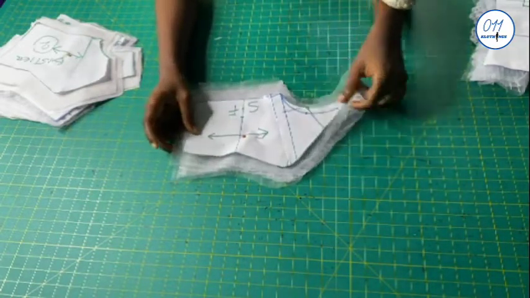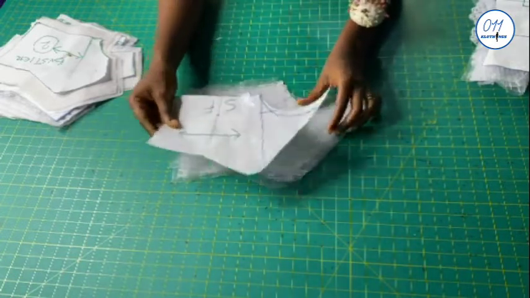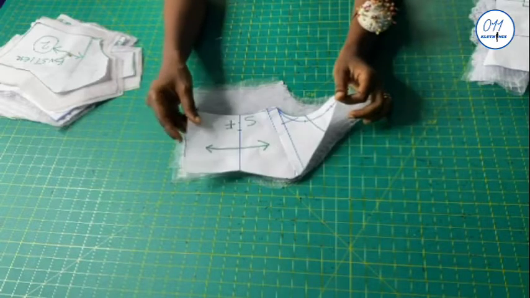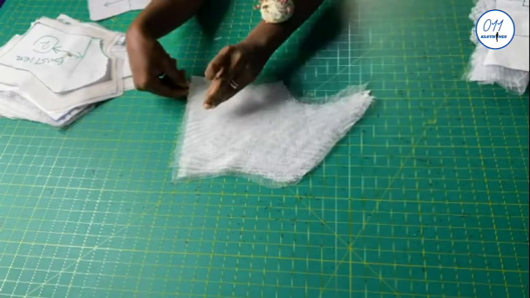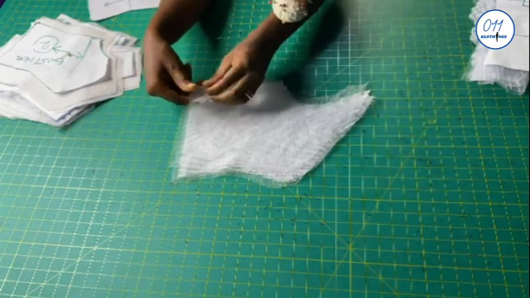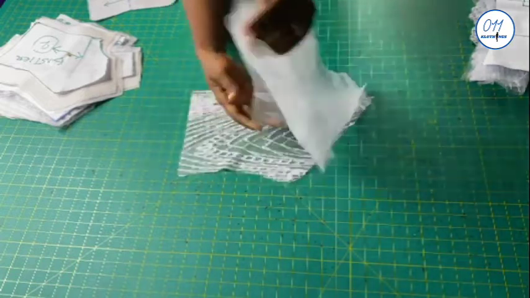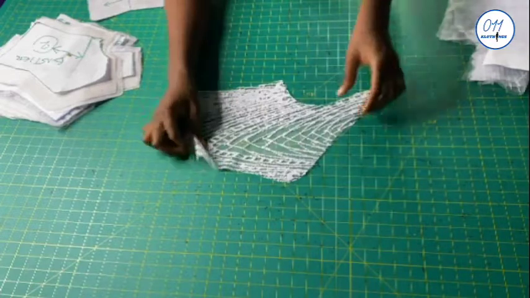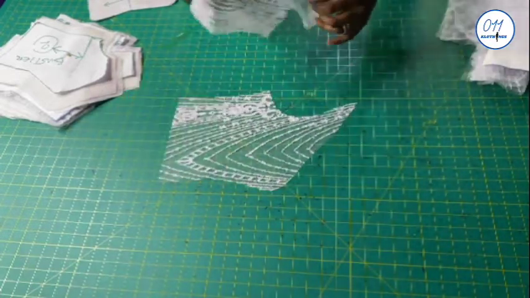So this is the second pattern pieces for the outer part of the outfit. I added half an inch seam allowance all through, except for the side seam where I used 1.5 inches seam allowance. So I cut out 4 pieces of this pattern on the two nets, which will be used as a lining. And then I cut 2 pieces on this transparent sugar lace fabric.